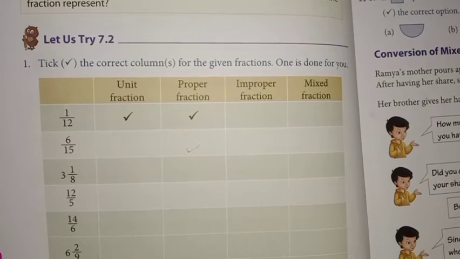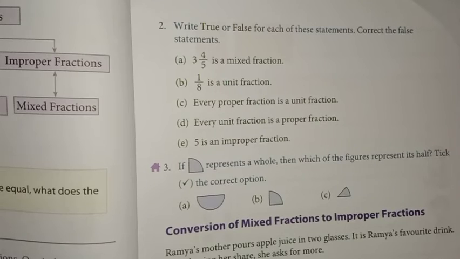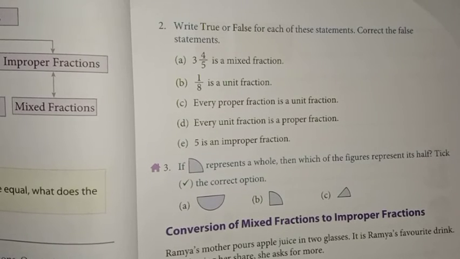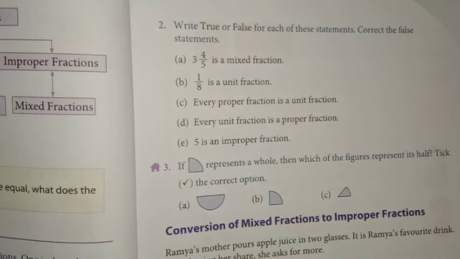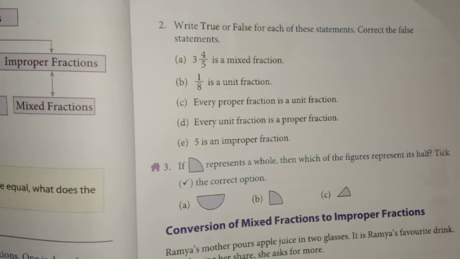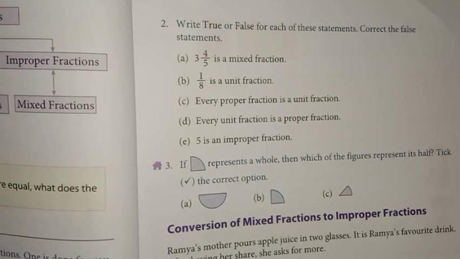Okay. Then next, page number 7. Write true or false. 3 4 by 5 is a mixed fraction. Is it a mixed fraction or not? We studied mixed fractions: the first number is a whole number and then 4 by 5. So you mark it as true. Same way, you can do the next ones: 1 by 8 is a unit fraction. Every proper fraction is a unit fraction. You can read these questions and write true or false. Okay, if any doubt, I will explain in the live class also.